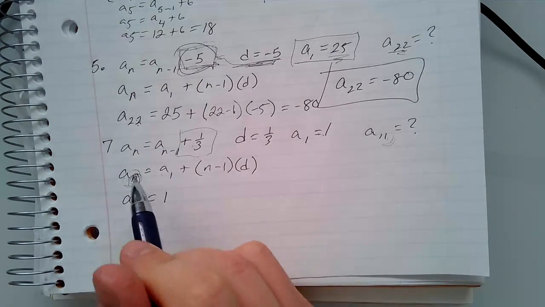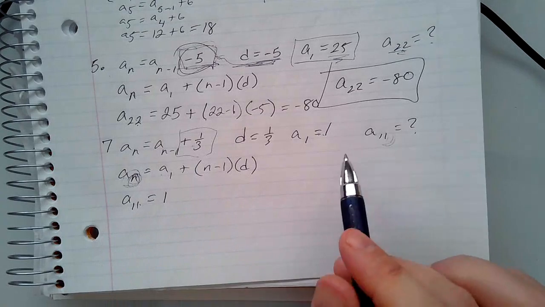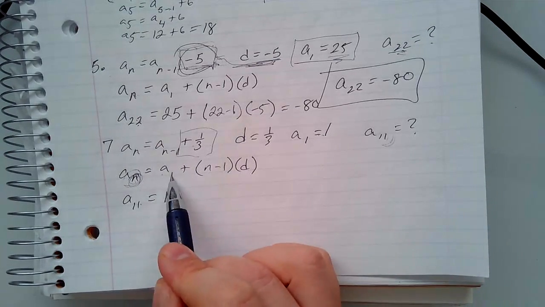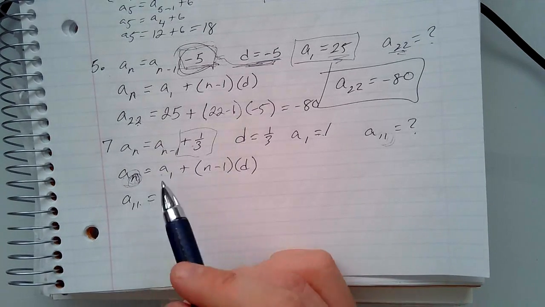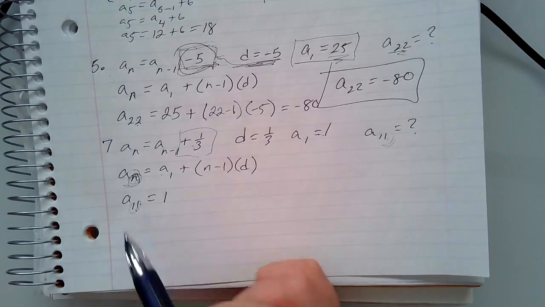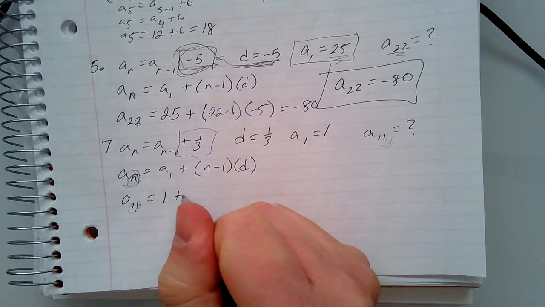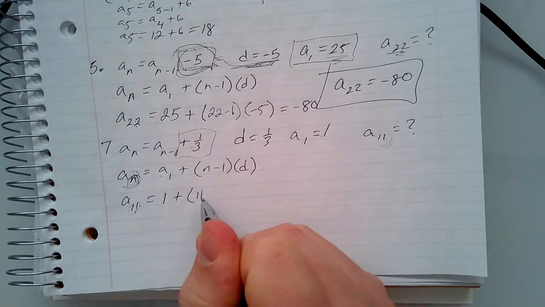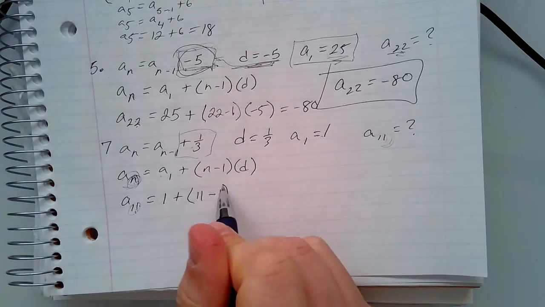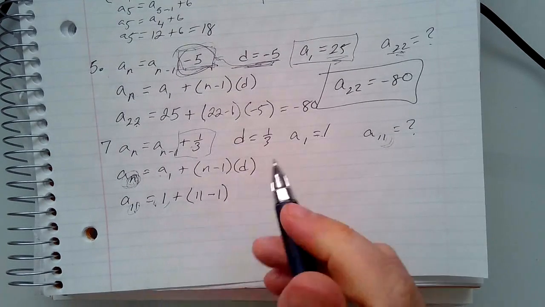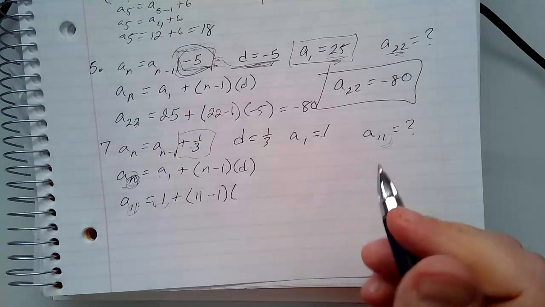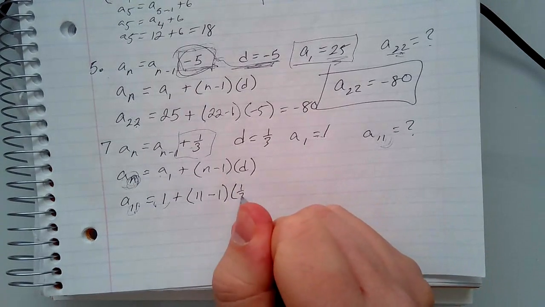You remember that n is just the number term it is. So it's the first term, second term, third term, fourth term, fifth term, or 11th term. Plus, we're looking for the 11th term. We subtract 1 because we already included the first term, times 1/3.